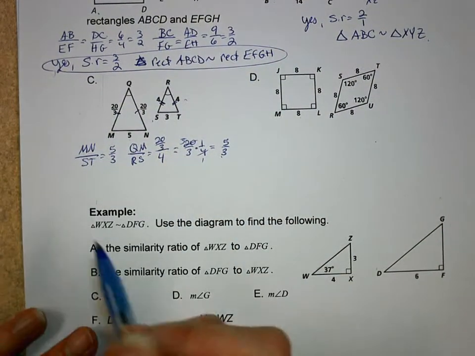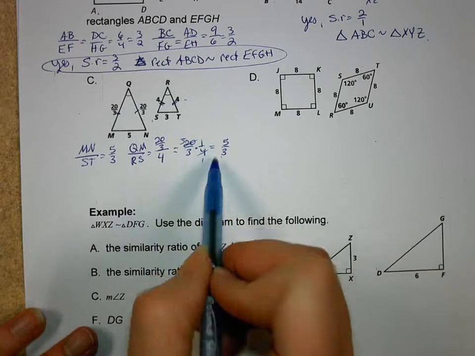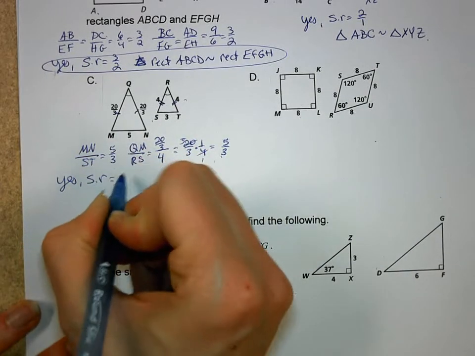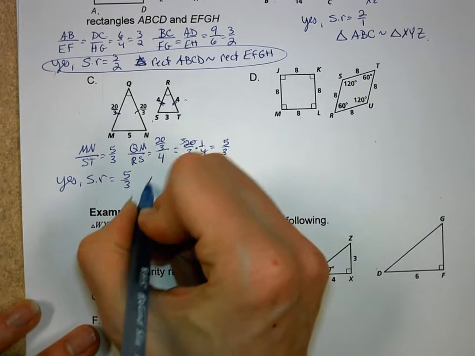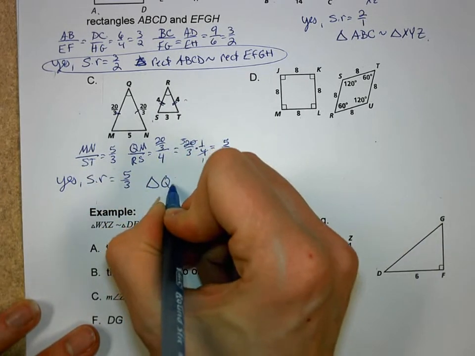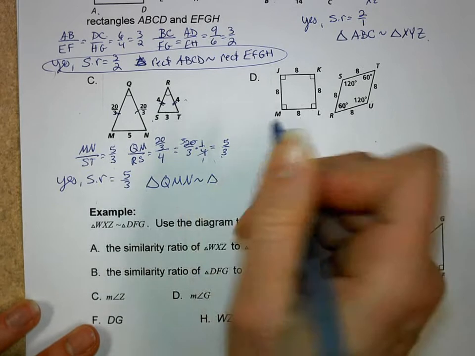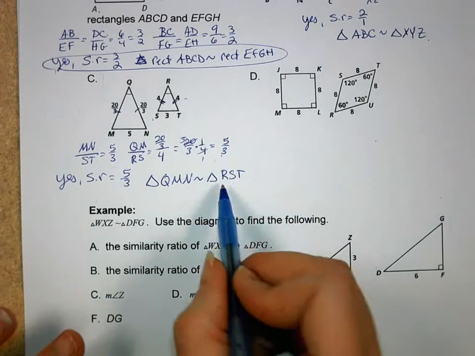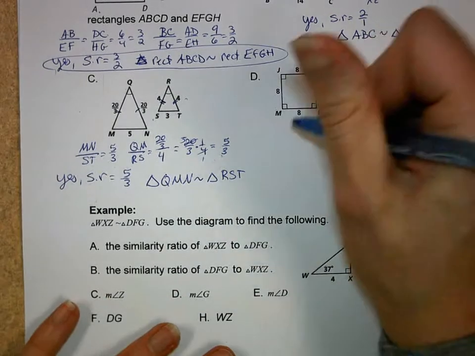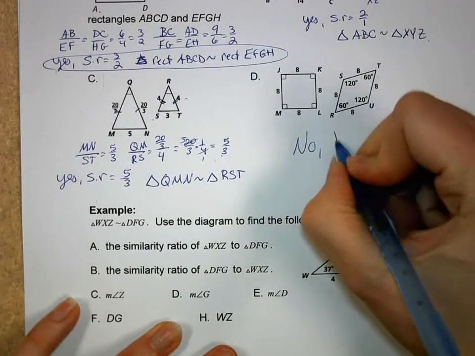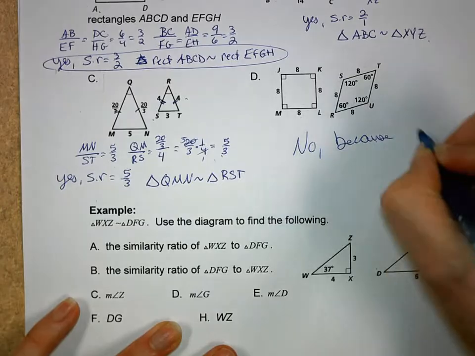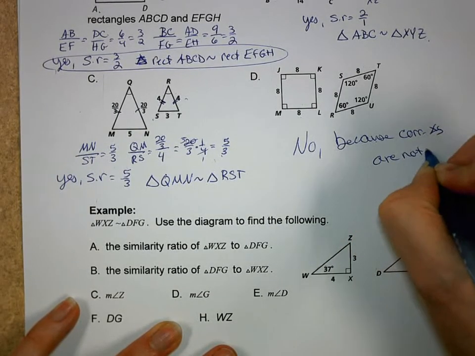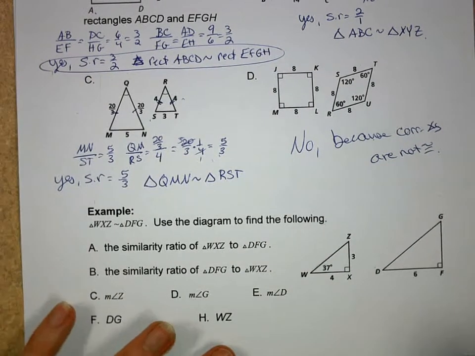So are they similar? Yes. The ratios are all 5 to 3. So yes, going left to right, the similarity ratio is 5 to 3. And my statement would be triangle QMN is similar to triangle RST. Now you could also say RTS and you would have been fine. The answer for this one is no, because corresponding angles are not congruent. So pretty straightforward on that one.